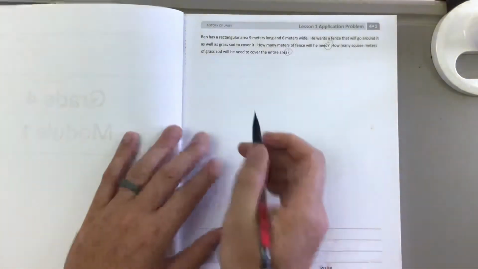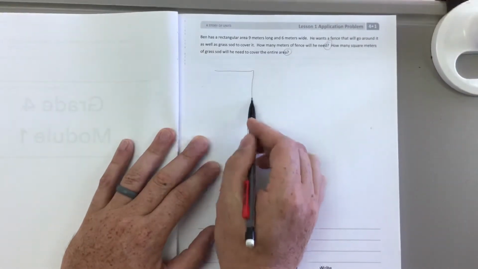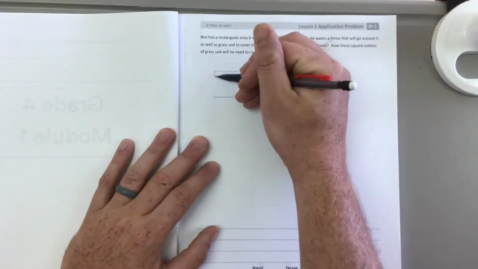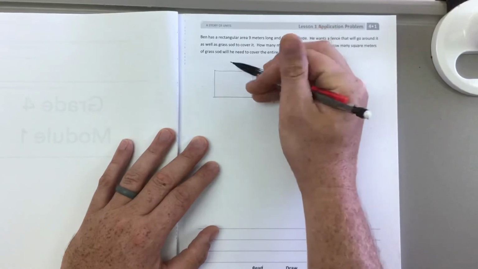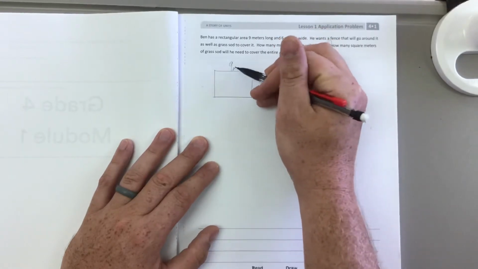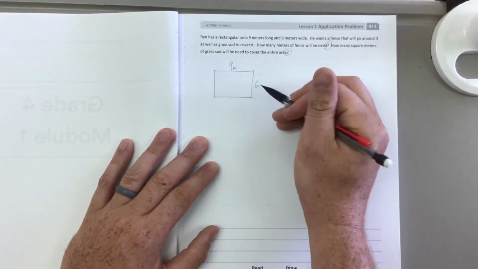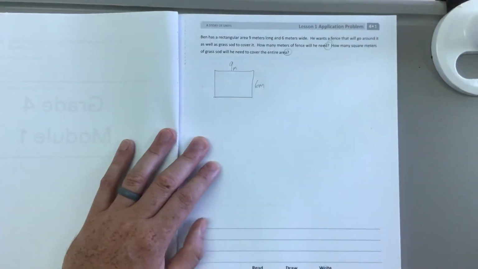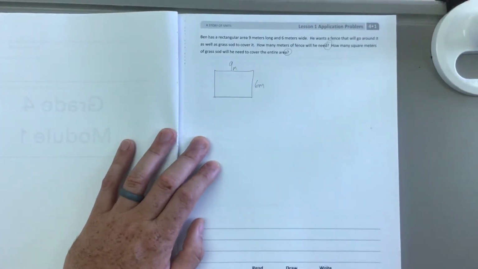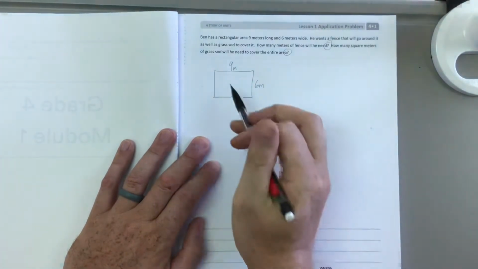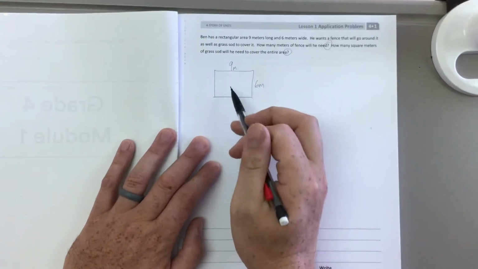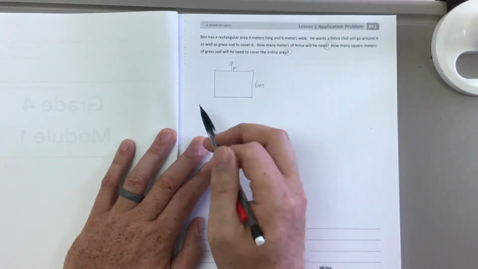We know that the shape we're dealing with is a rectangle that has a length of 9 meters and a width of 6 meters. And this question asks some items that represent area and perimeter, which if you don't remember from 3rd grade, area is the amount of space taken up inside, perimeter is the distance around.